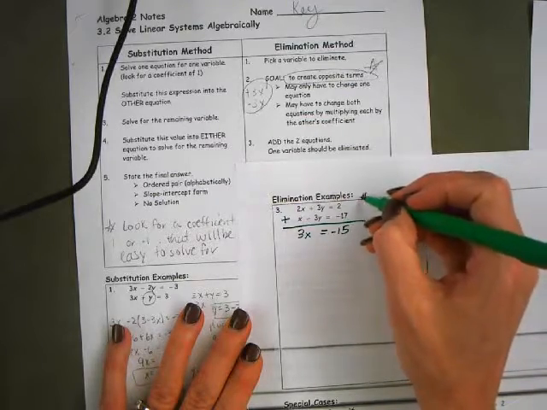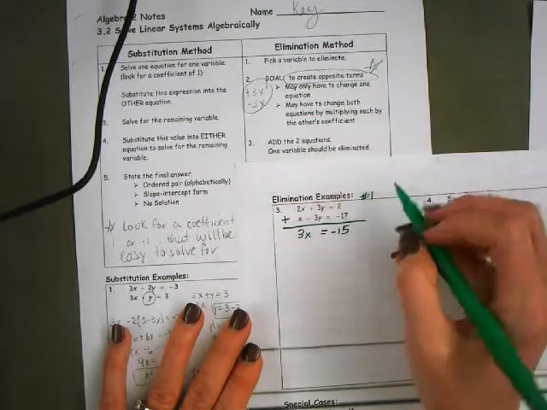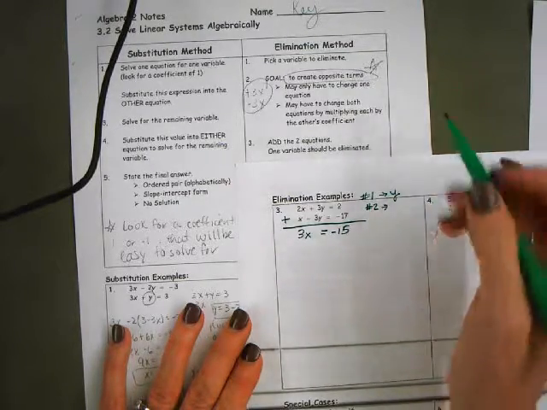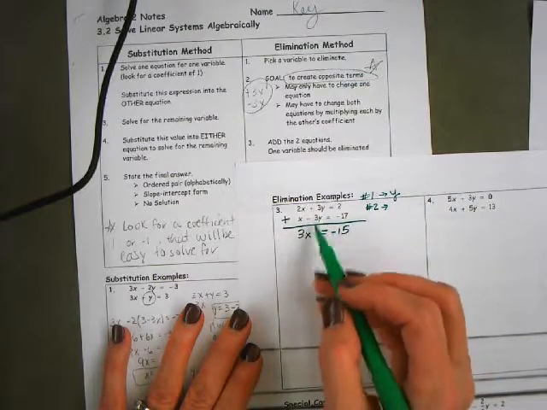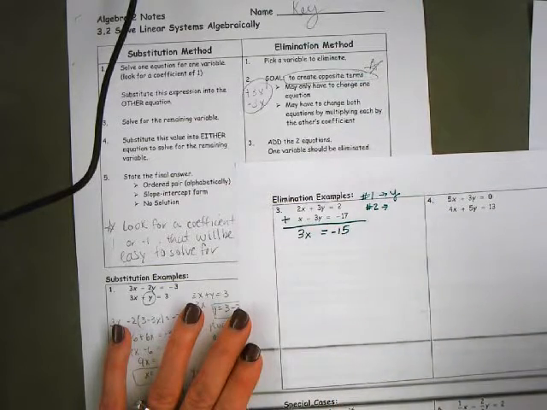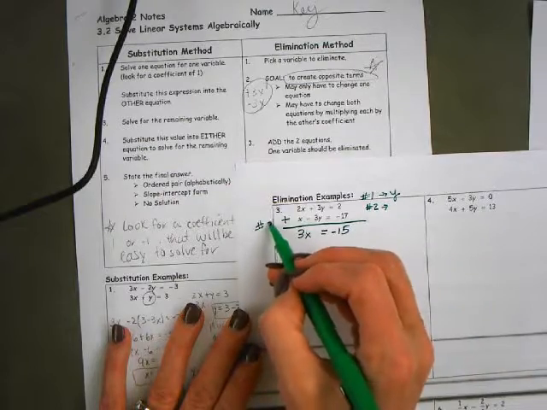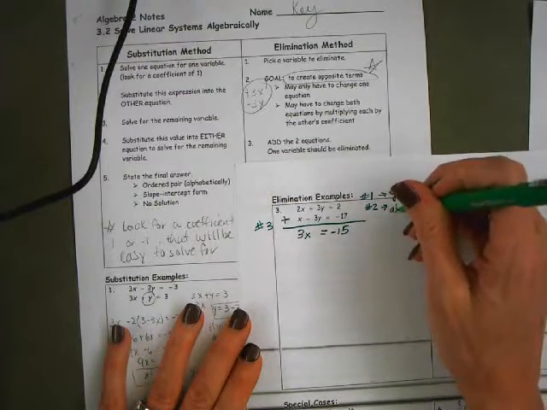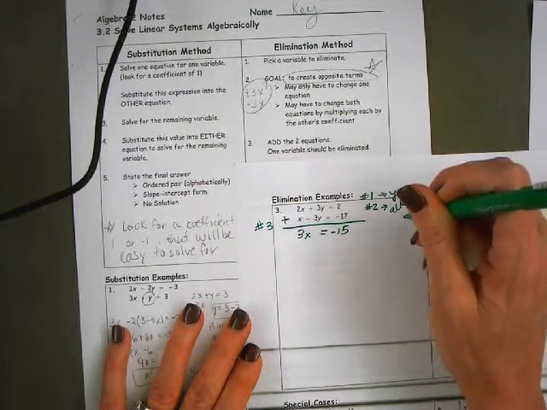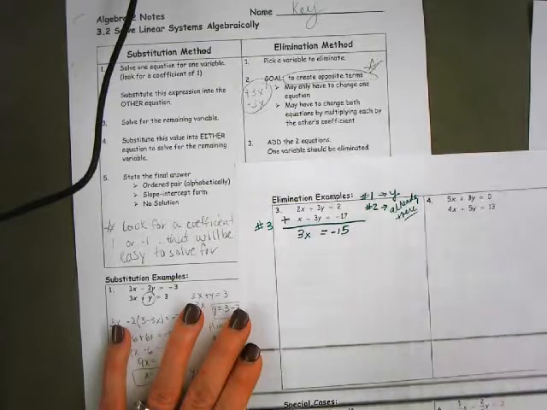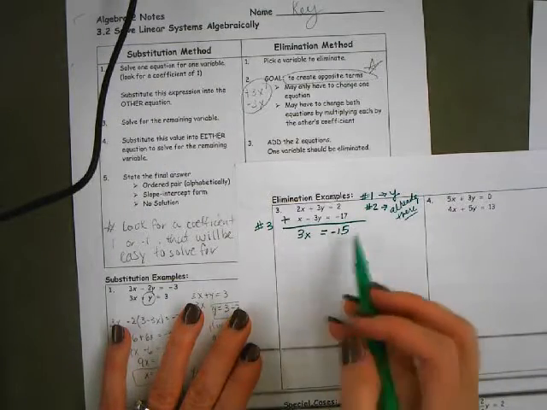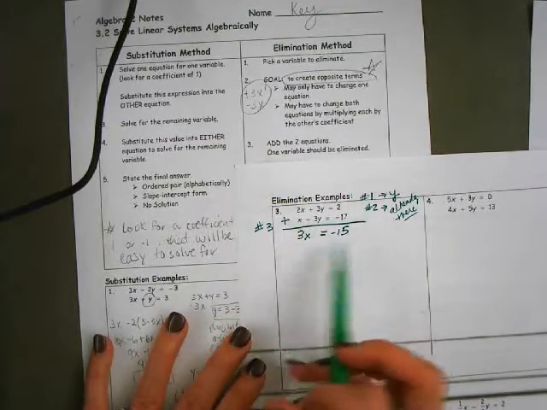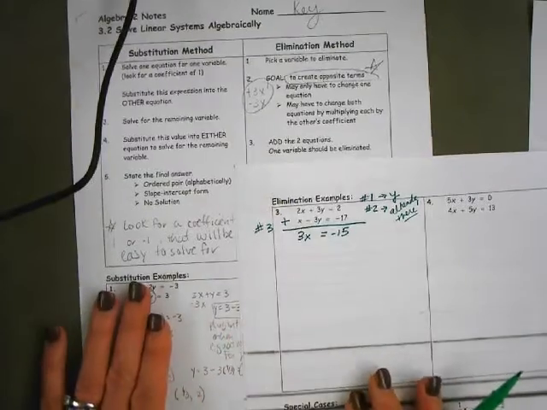So number 1 is to try to pick a variable to eliminate. So I made that the y. Number 2 was to create the opposite terms. It was already done for me. Okay? So I didn't need to do anything on number 2. Number 3 is to add the 2 equations together. Alright, so then I add them together. One of the variables should be eliminated. Did we eliminate one of them? Yes. Alright, so we're good. We get to move on.